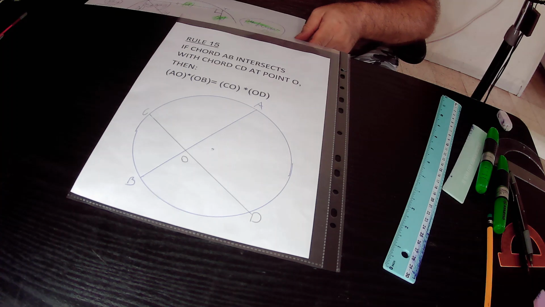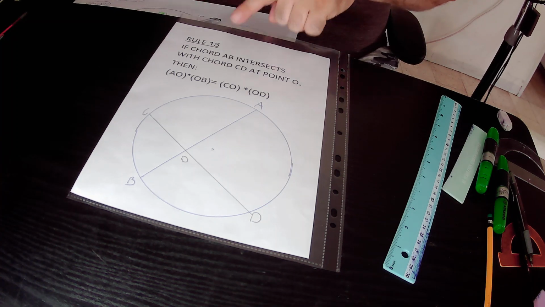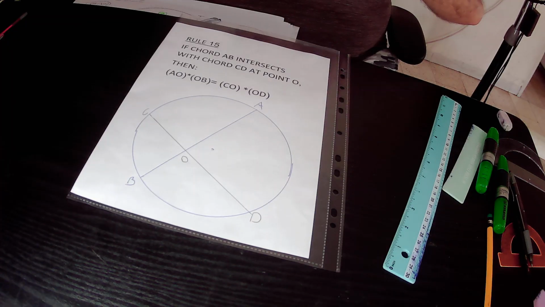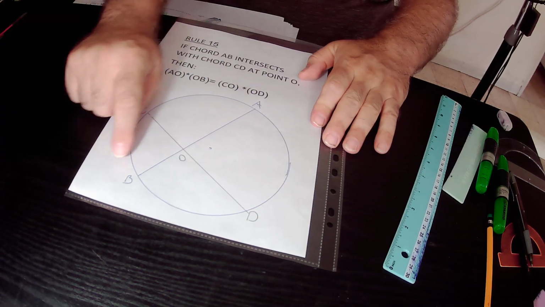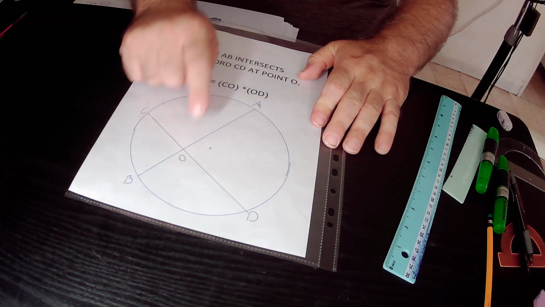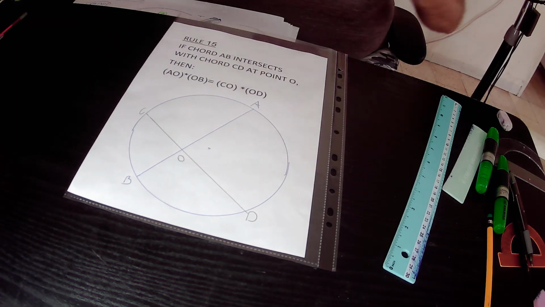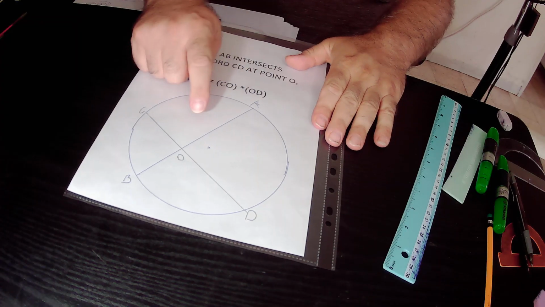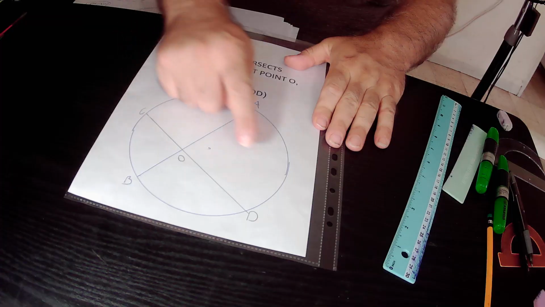According to all 15, if chord AB intersects with chord CD at point O, then the following equation is true, that AO times OB equals CO times OD. So in the drawing we have a circle. This is chord AB that intersects with chord CD at point O. So in this drawing, the following equation is true, that AO times OB equals CO times OD. So we can actually implement all 15 in our drawing.